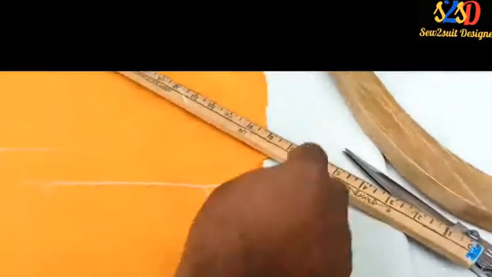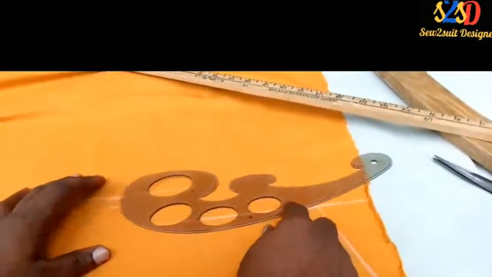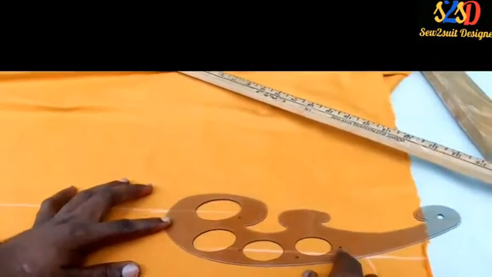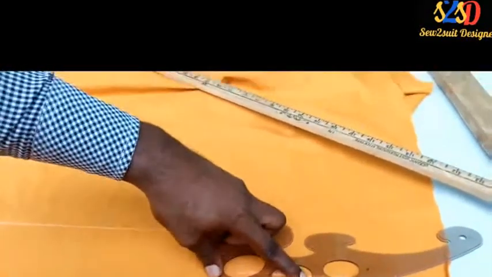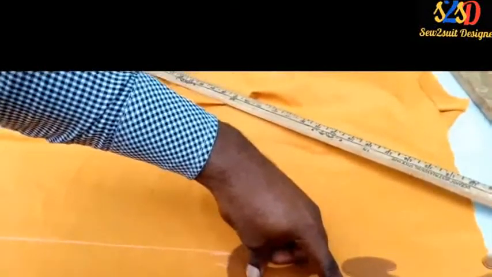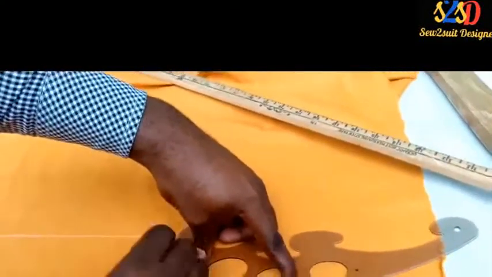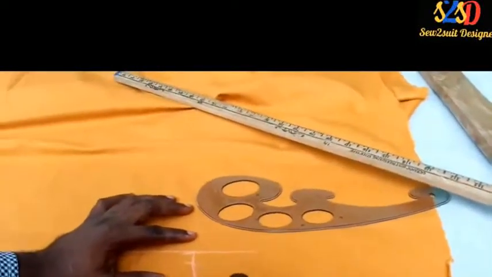So the next thing we're going to do is to get the armhole curve, the curve of the armhole. I'm using this French curve to get the armhole curve. We connect this. So we have this.